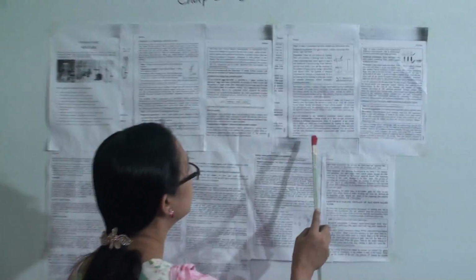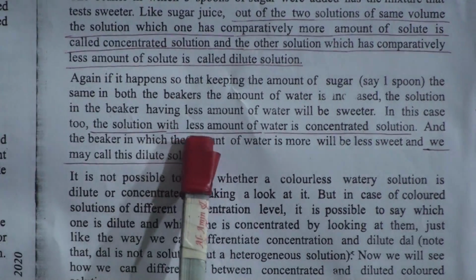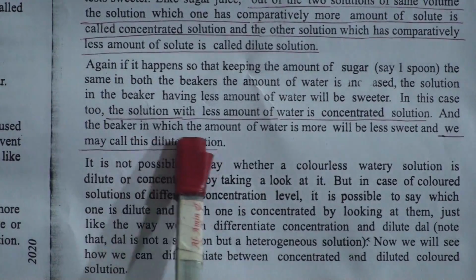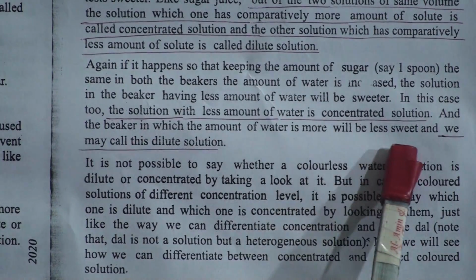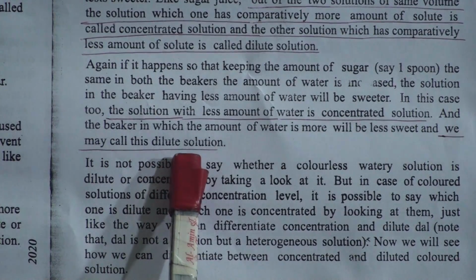So we can find these 2 kinds of solution: dilute solution and concentrated solution. The solution with less amount of water is the concentrated solution, and the beaker in which the amount of water is more will be less sweet, and we may call this a dilute solution.